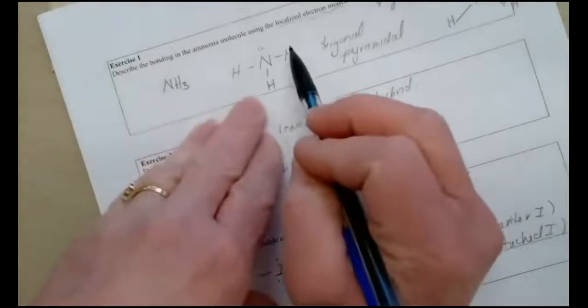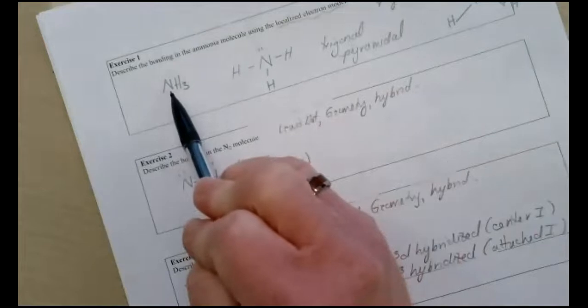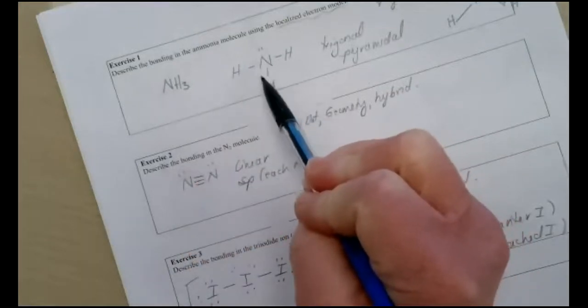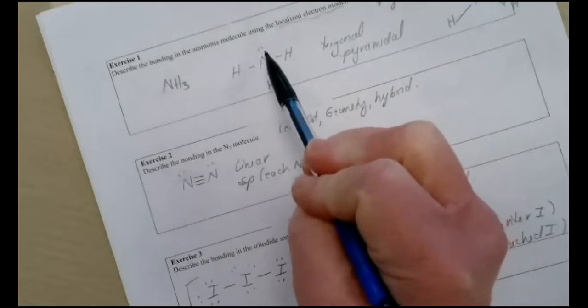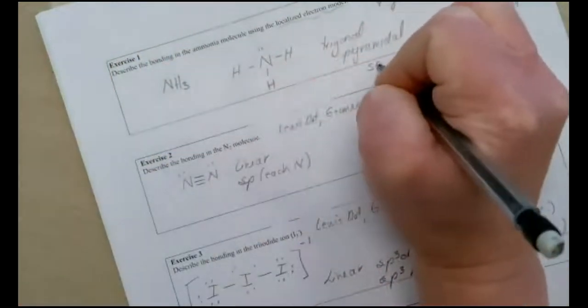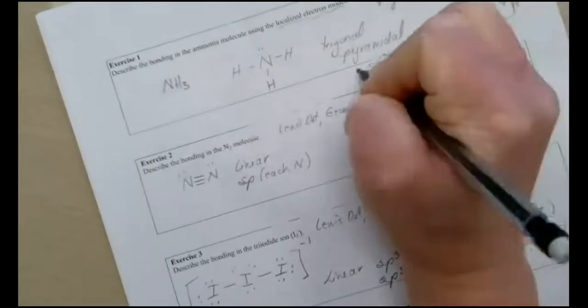So, for example, if we were asked to give the hybridization on the nitrogen in ammonia, well, that would be nitrogen with 1, 2, 3, 4 areas. We always start with the s, and then we have 3 p's. That gives us 4. So it will be sp3 hybridized. And even though we would call this trigonal pyramidal, our electron geometry is tetrahedral.